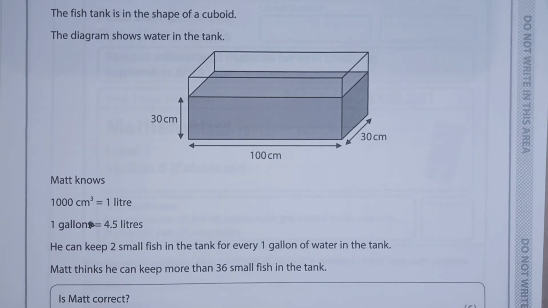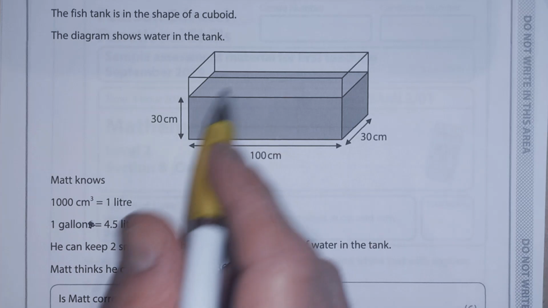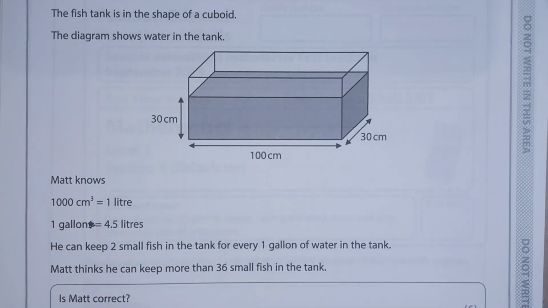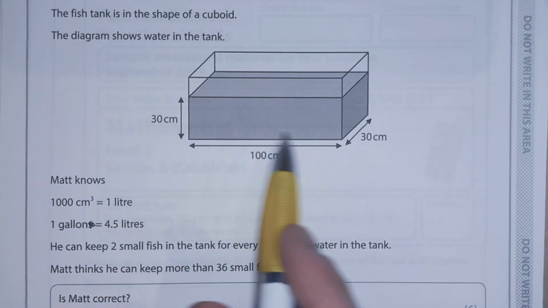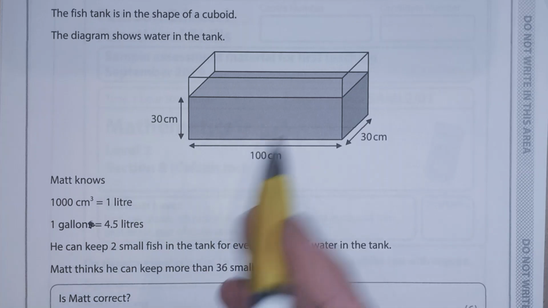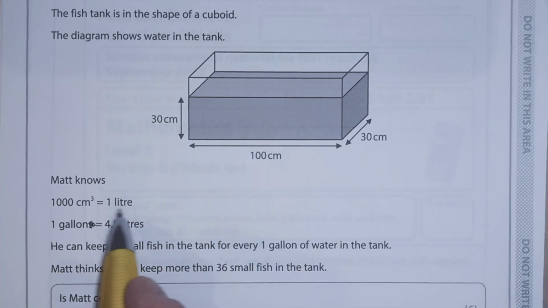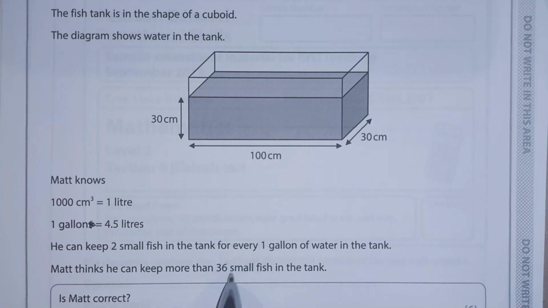Is Matt correct? Okay, so what we want to do first is work out how much we've got in here. So we're going to be working this out in centimetres cubed. We'll then want to convert that to litres, turn it into gallons, and find out how many fish we can hold so we can compare it to this number here.